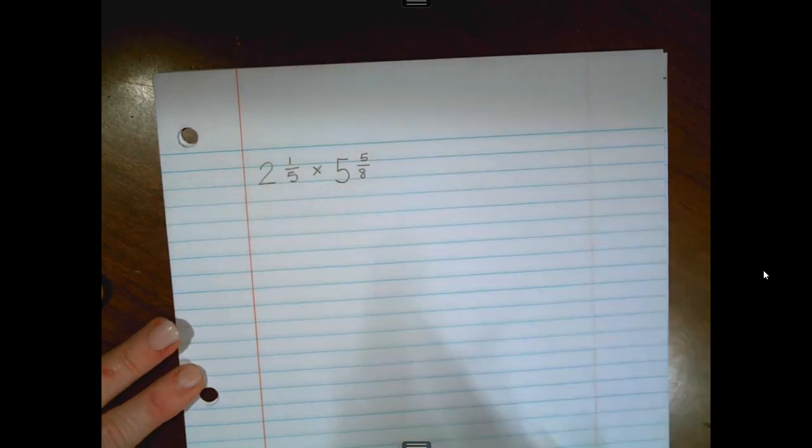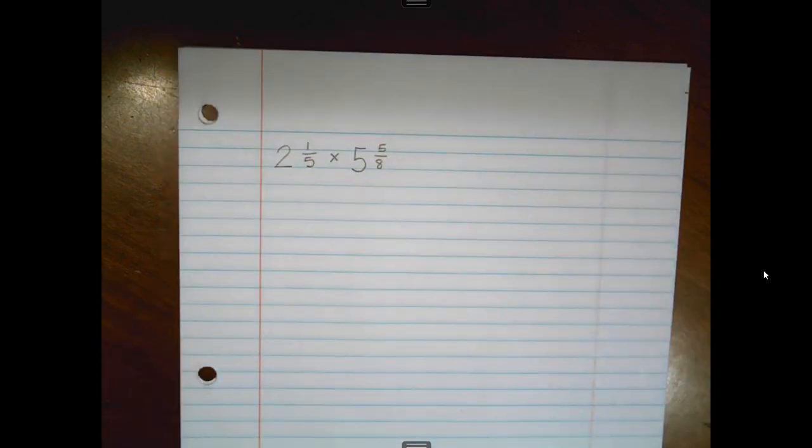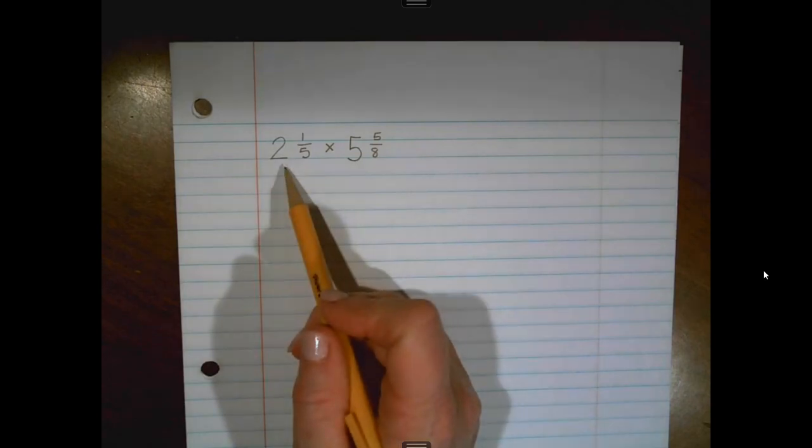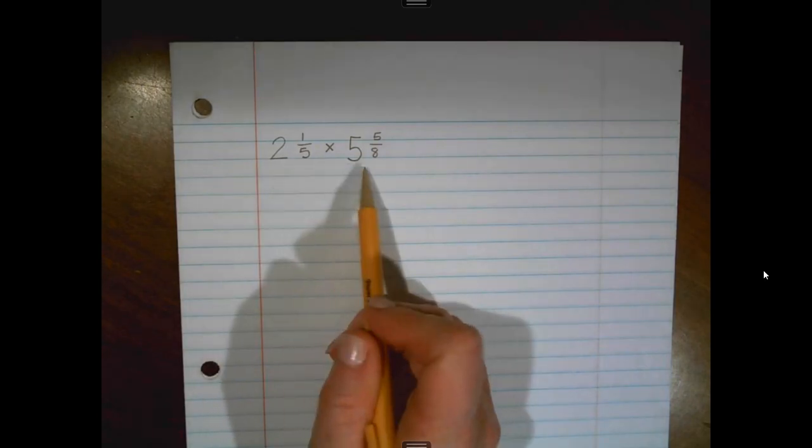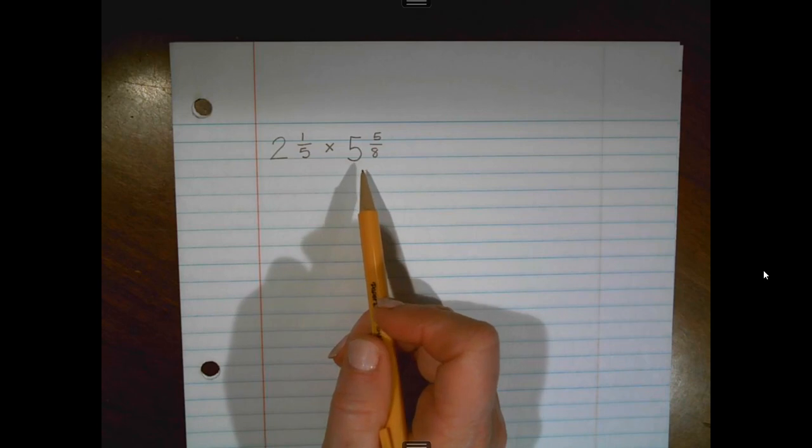Now, we can't multiply these mixed numbers as they are. You can't jump in there and multiply the 2 and the 5 and then multiply the 1/5 times the 5/8. These are each one number, and if you do that, you're changing the values of your numbers. You have a number that's a little greater than 2, and a number that's really close to 5.5 that you're multiplying. What we need to do is convert them to improper fractions.